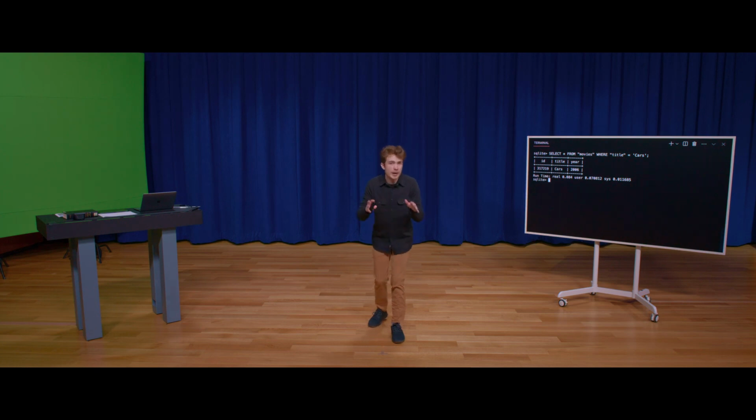So we can optimize these queries, but let's first get a sense of how they're presently running. What is SQLite doing underneath the hood to find this movie called Cars? Well, for that, I'll bring up a certain visual here of our titles column.